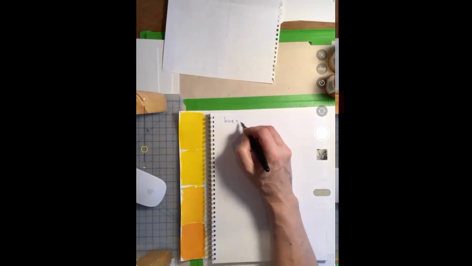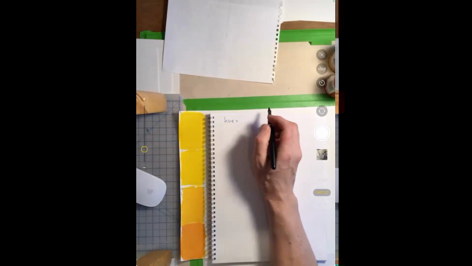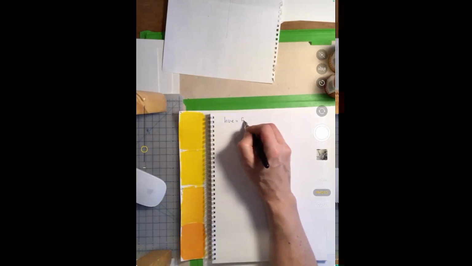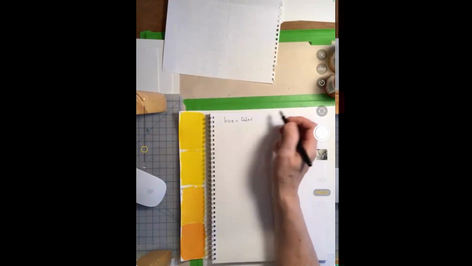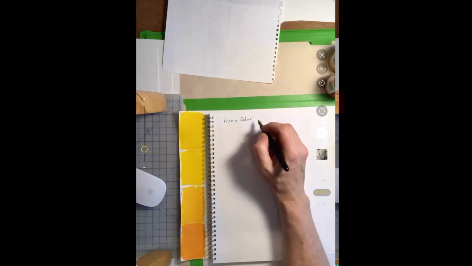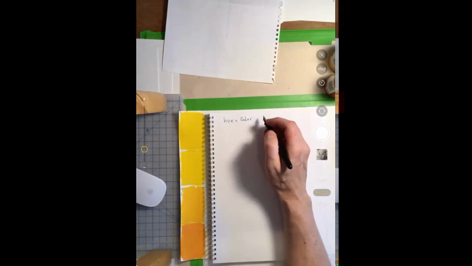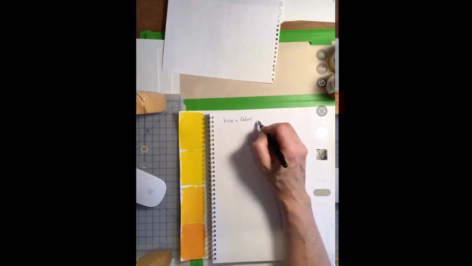It's another word for color? Yes. It's generally used when referring to a specific color, so we'll say color identity.